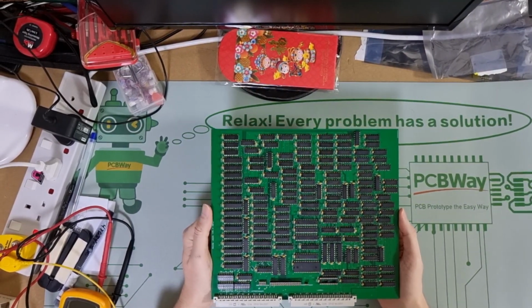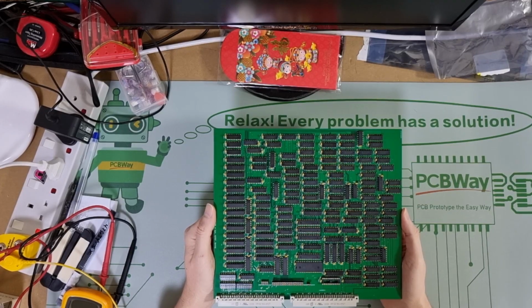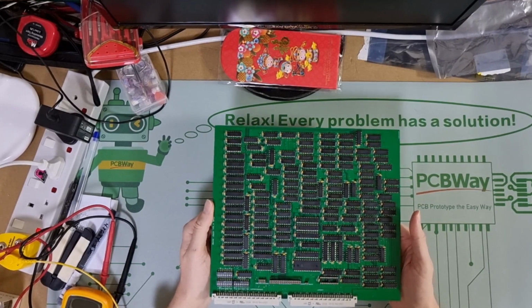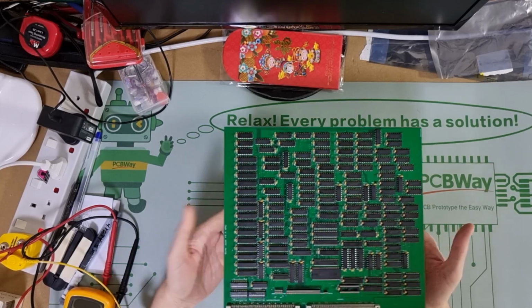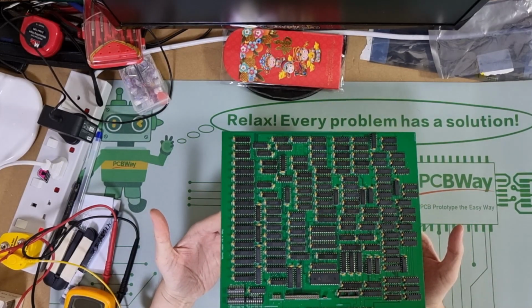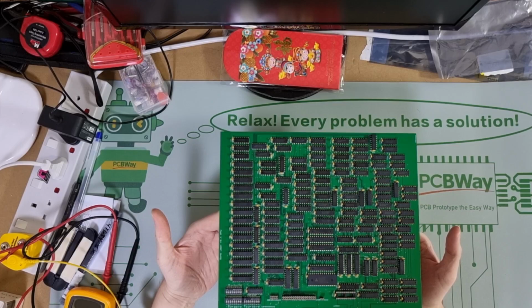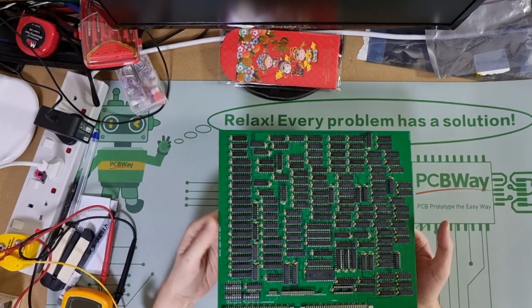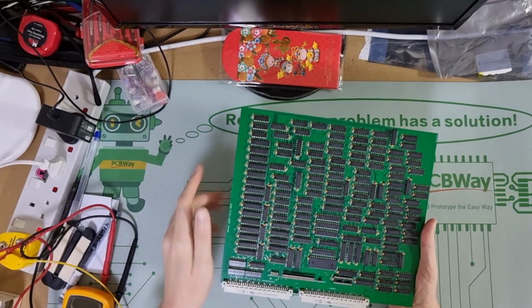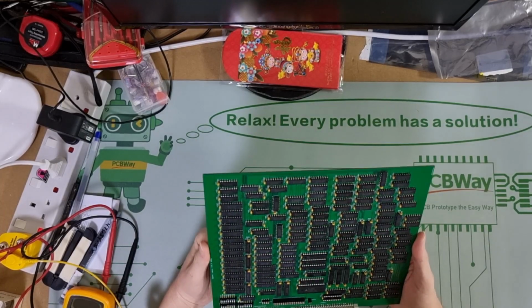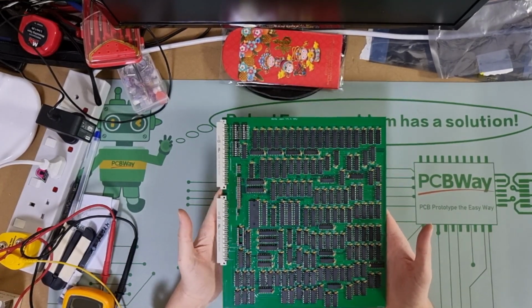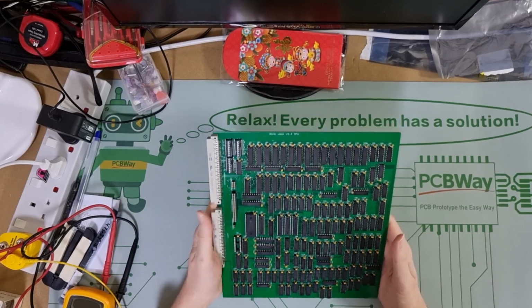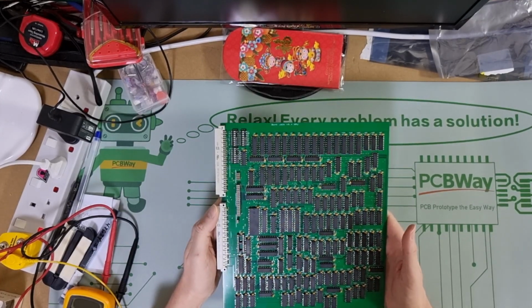Doesn't that look fantastic? This board for the APU, this revision here, which is revision 9.4, as you can probably see, it's a little bit tidier than the previous board. Look at all these lovely chips all in a row down here. If I put it up this way, fantastic, looks very, very neat.